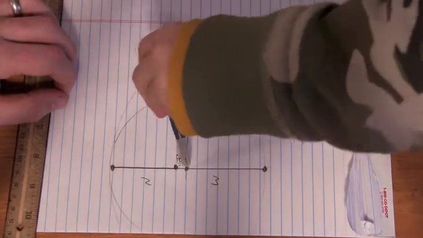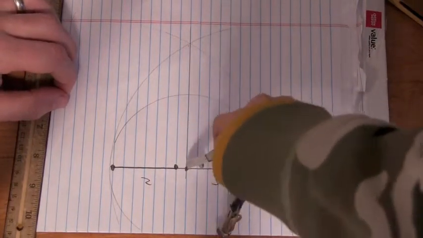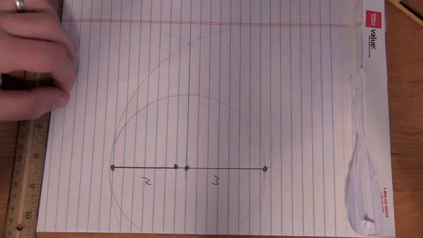And now that you have that circle, what are you going to do? Well, now we're going to need a right triangle.